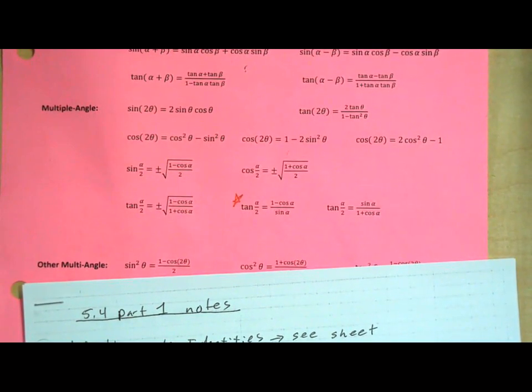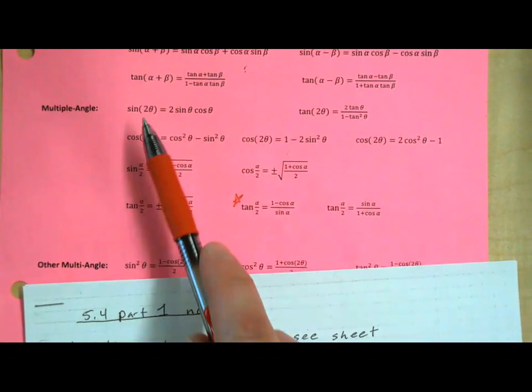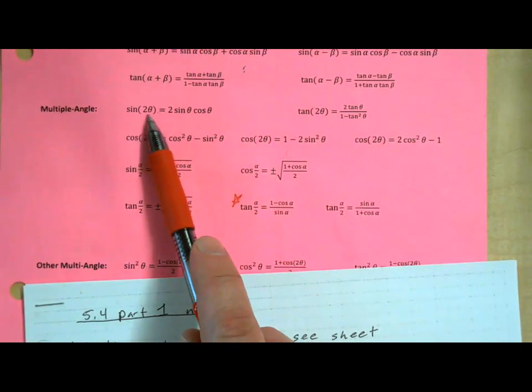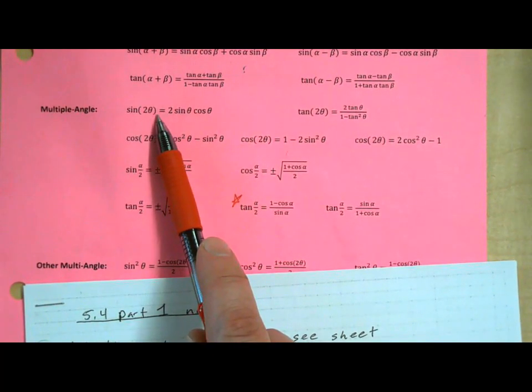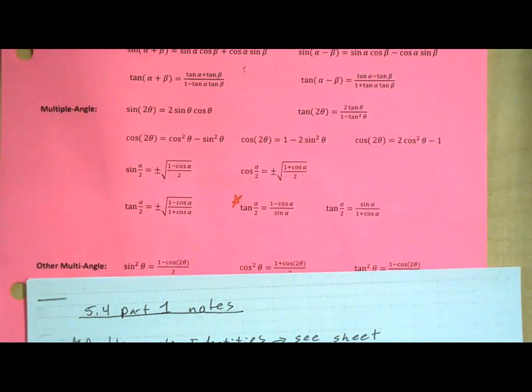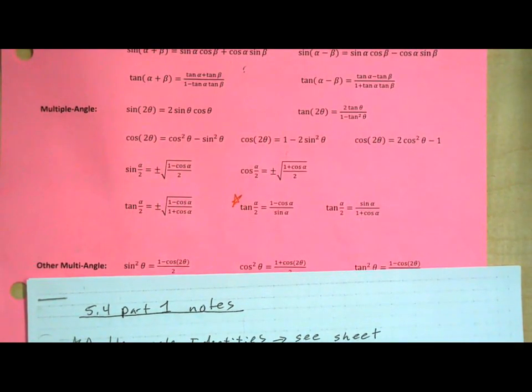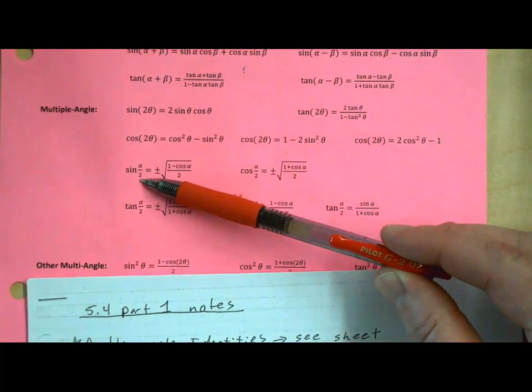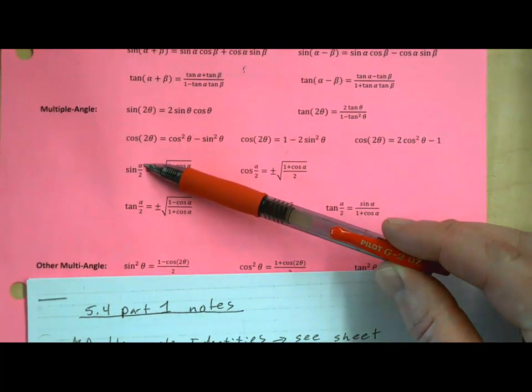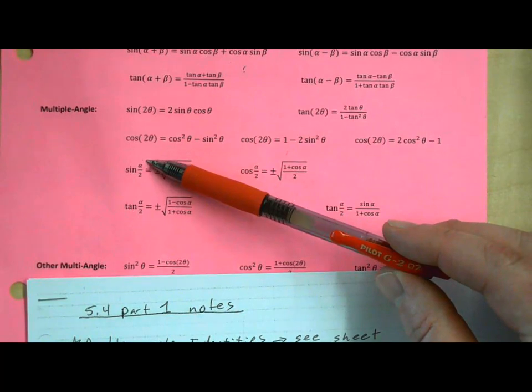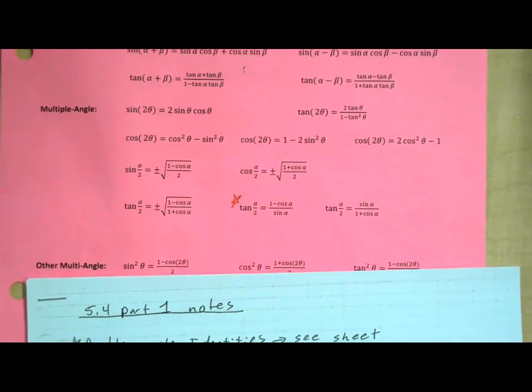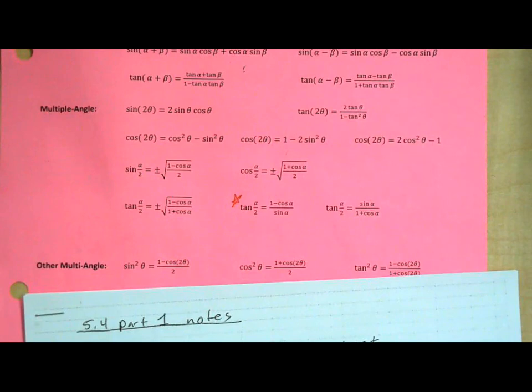So I would say this kind of splits into two categories of identities. Some of these are double angle identities, and some of them are half angle identities. Are you seeing the double angle identities? The double angle identities are the ones that always say 2 times something. It happens to be theta here, but it could be x or 2 alpha or 2 beta or 2 theta or whatever. And then the half angle identities are the ones where it's something over 2. And again, the fact that this is alpha doesn't mean anything. This could be theta over 2 or x over 2 or whatever. So we got double angle formulas and half angle formulas.